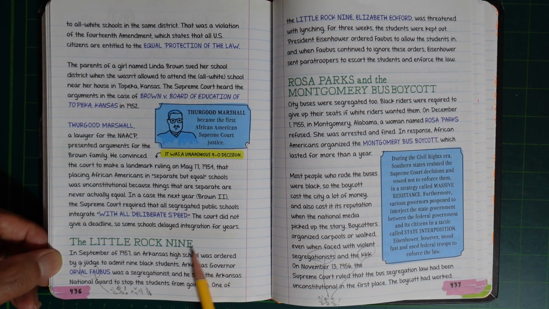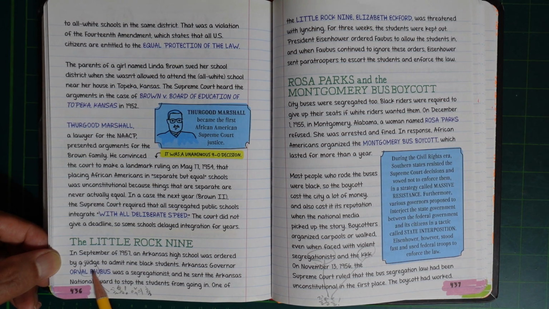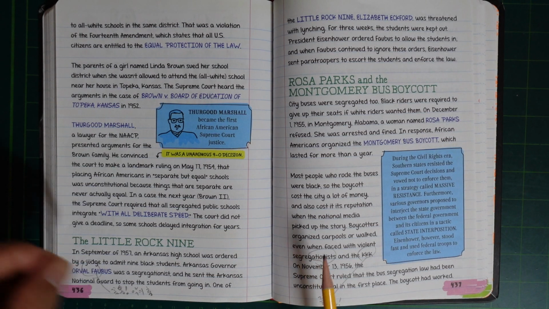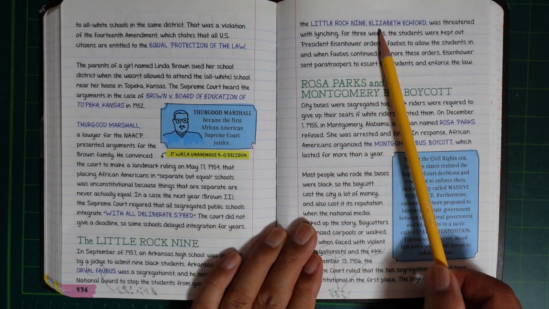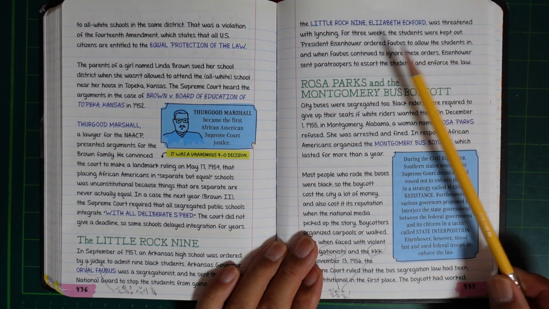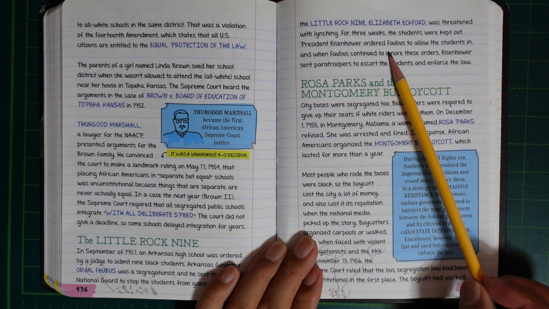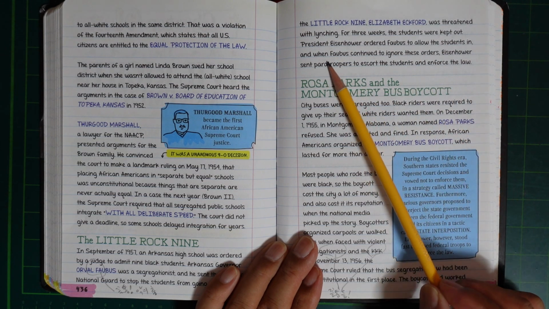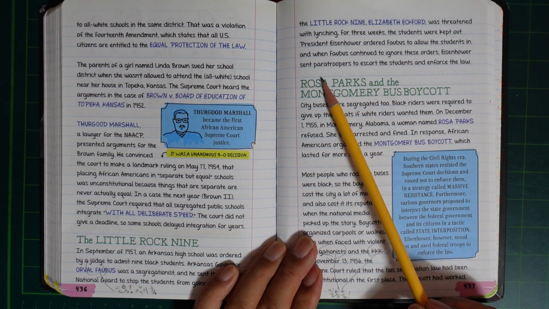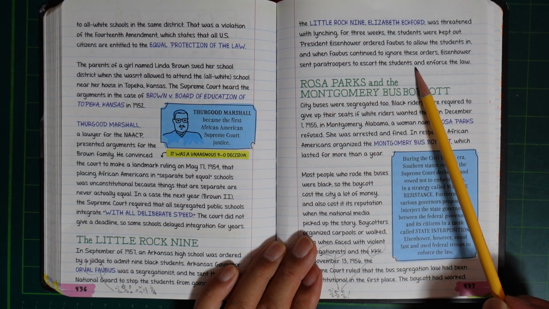The Little Rock Nine. In September of 1957, an Arkansas high school was ordered by a judge to admit nine black students. Arkansas Governor Orval Faubus was a segregationist, and he sent the Arkansas National Guard to stop the students from going in. One of the Little Rock Nine, Elizabeth Eckford, was threatened with lynching. For three weeks, the students were kept out. President Eisenhower ordered Faubus to allow the students in, and when Faubus continued to ignore this order, Eisenhower sent paratroopers to escort the students and enforce the law.